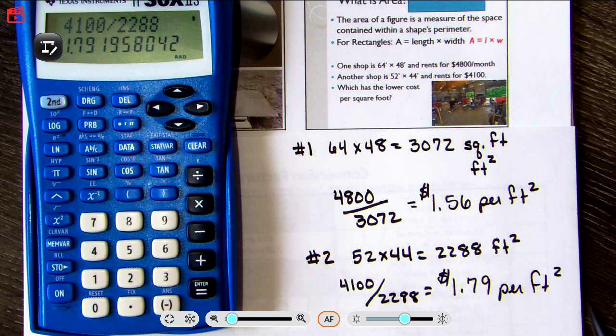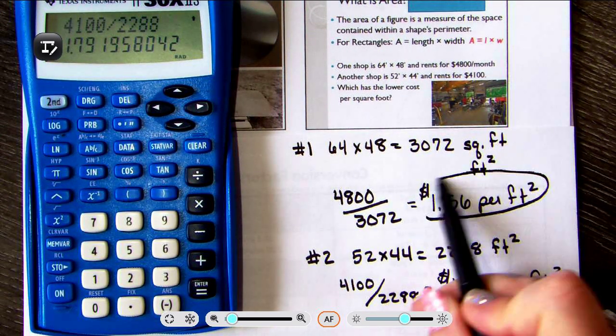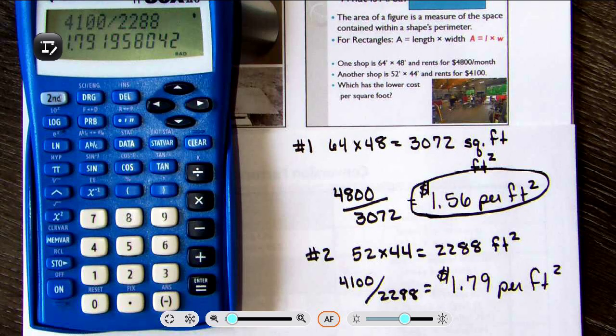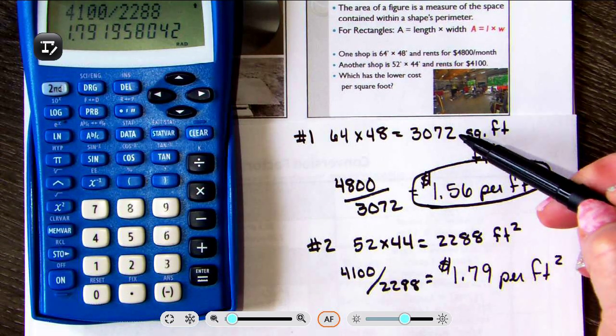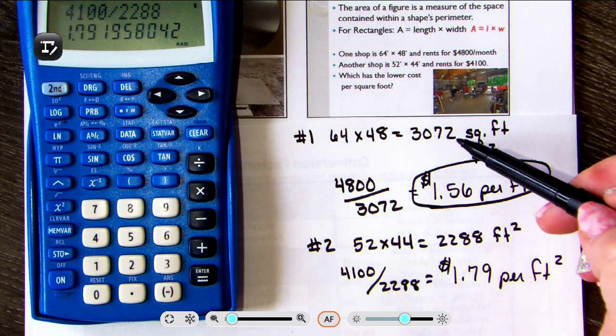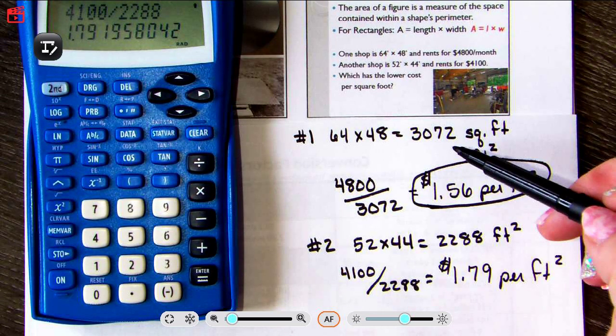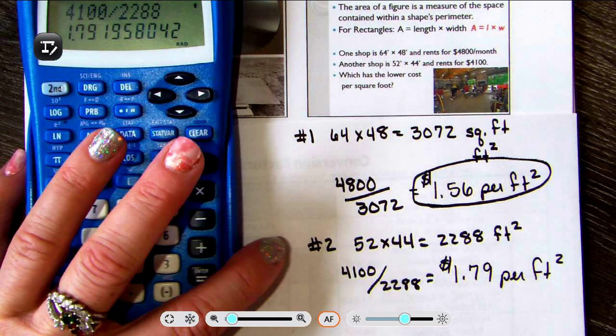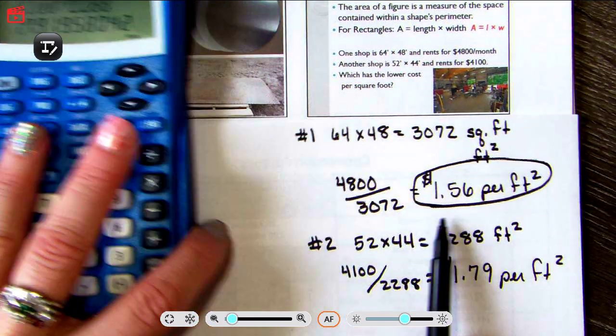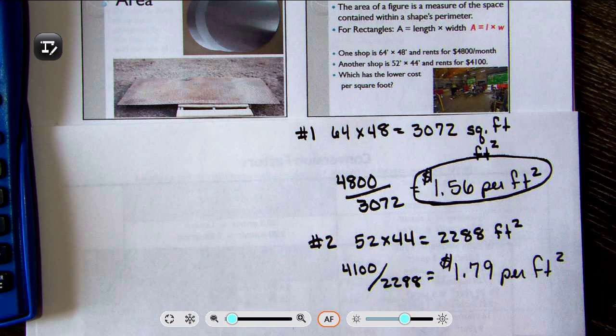So the cheaper one is shop number one at $1.56 per square foot. Also notice that shop number one was larger, so you're really getting more for your money. You're getting a bigger shop at cheaper per square foot. So depending on what I needed, I'd probably rent from shop one.